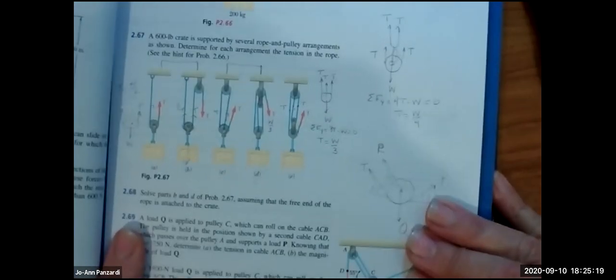Joanne, I think it would help if we could see the diagram for the one. Yeah. Thanks, Tony. How's that? Okay. Yeah, that's good. Thanks.